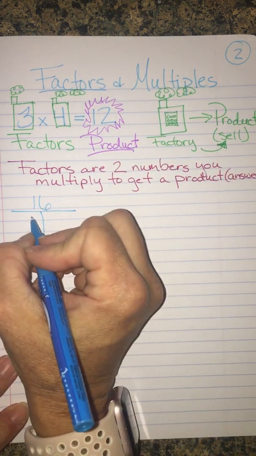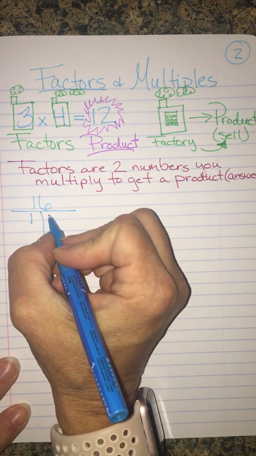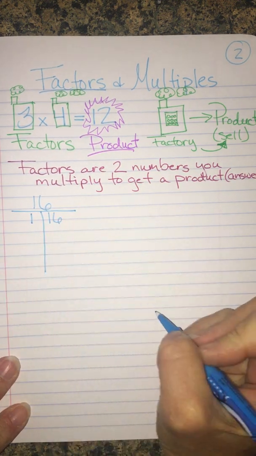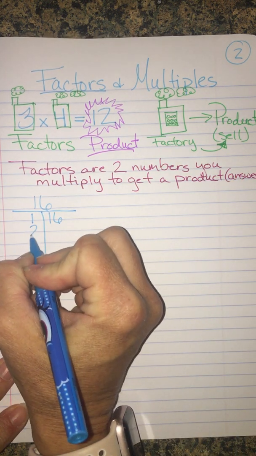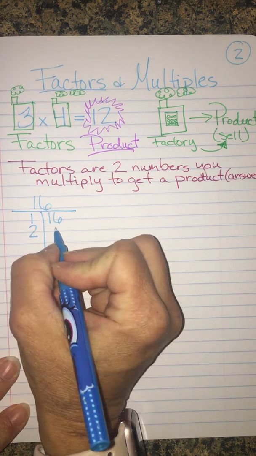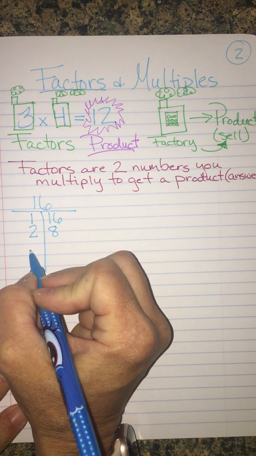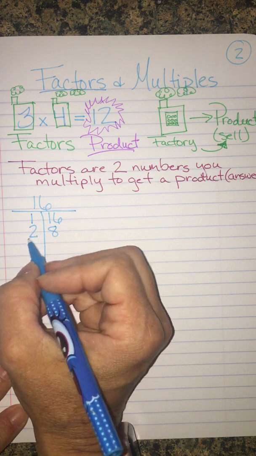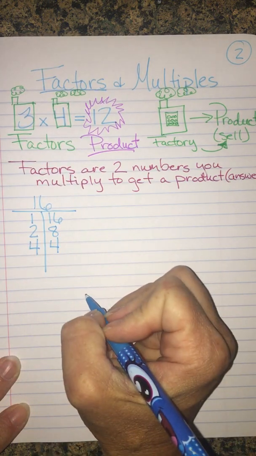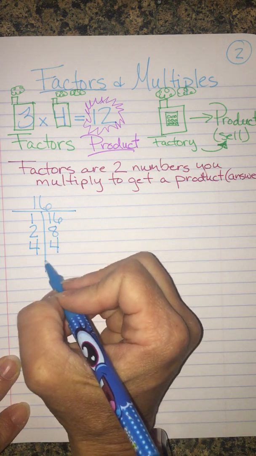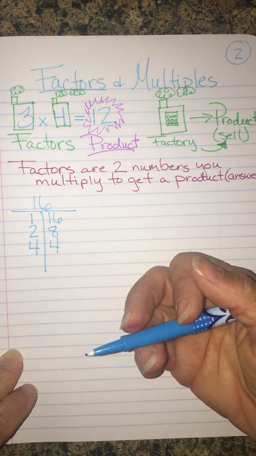So if I think about the factors of 16, first I want to start with 1, because 1 times 16 is 16. So 1 and 16 are both factors. Then I think, okay, next is 2. 2 times 8 is 16. Those are factors. I'm not going to write 3 here because I know 3 is not friends with 16. That's not going to work at all. 4 times 4 is 16. And now I have all the factors because 5, 6, 7, 8, all the way up to 16, you can count them up. It's not going to get you anywhere.